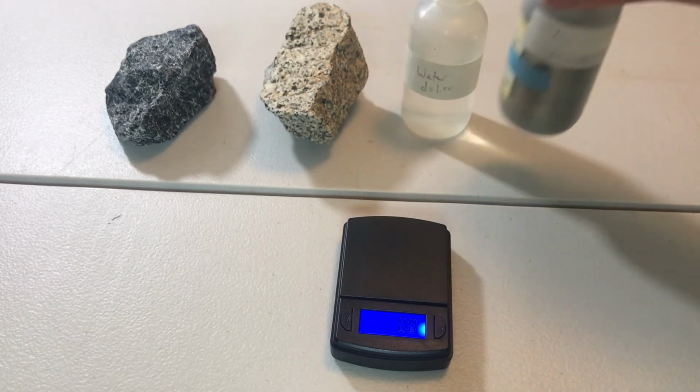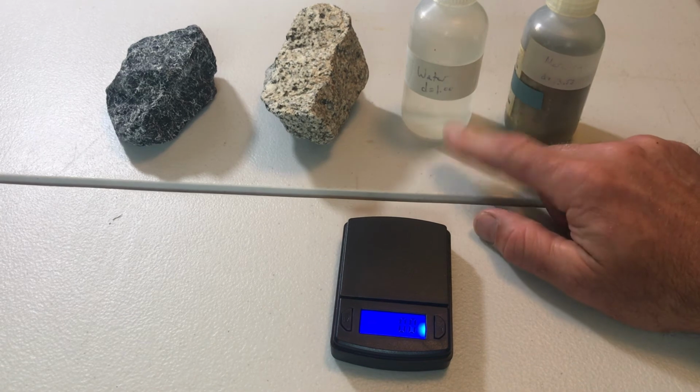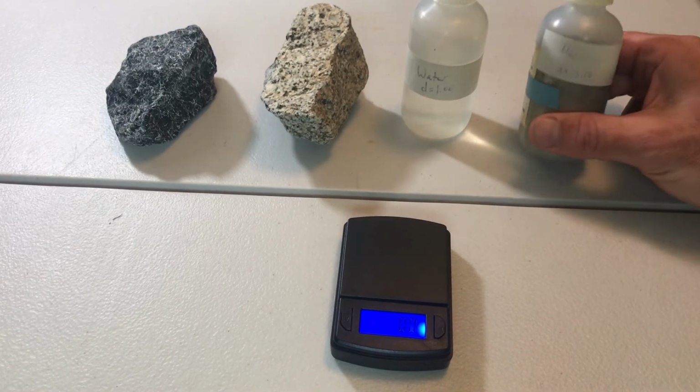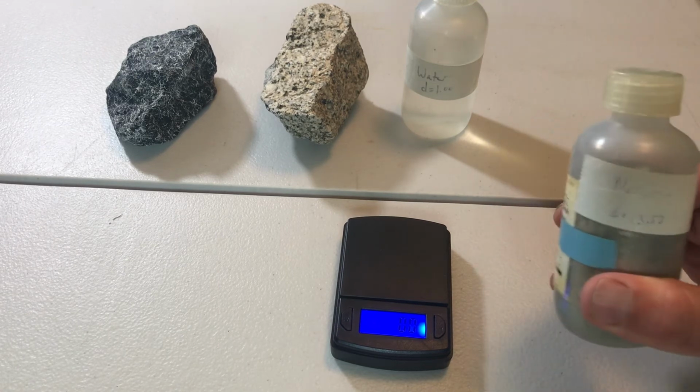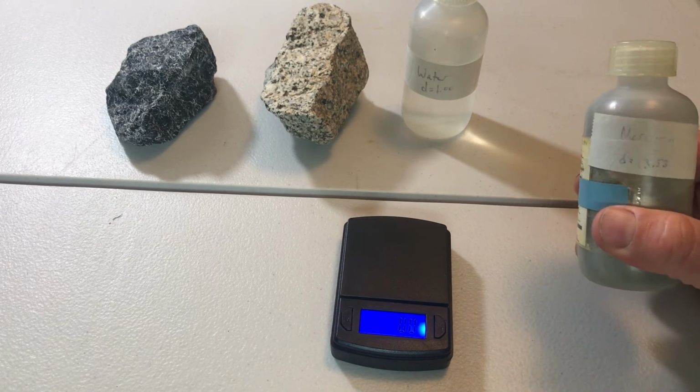So I should mention that the concept of density, which is a really important physical property, is pretty different here. Water is right around 1 gram per cubic centimeter, whereas this, you can see written on there possibly, is about 13.53 grams per cubic centimeter.